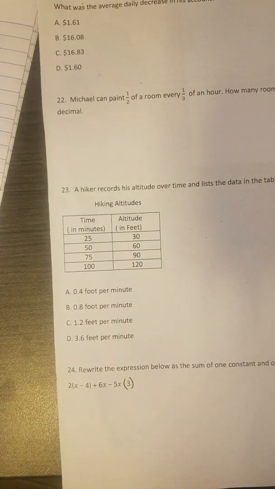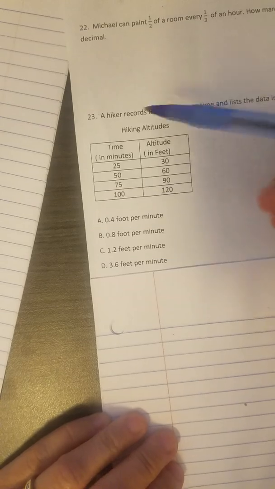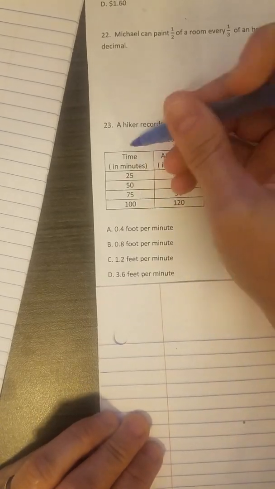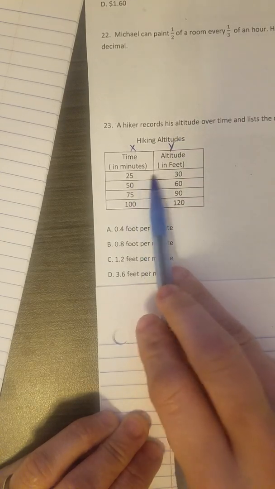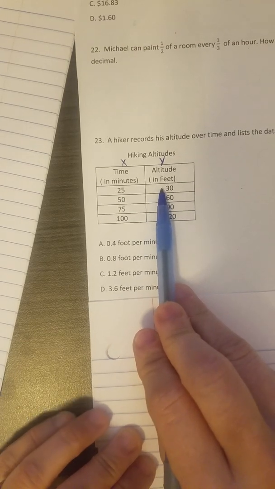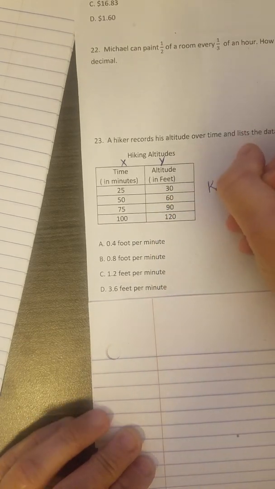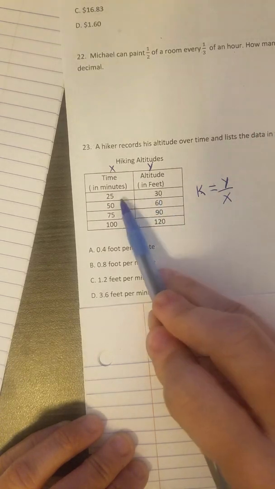Okay, let's do number 23. Now, number 23, remember the trick I told you? You already had a problem like that in the other problems. Anytime that you see a chart, this is X and this is Y. And for you to see what is the relationship between X and Y, that's called a constant. And for a constant, there is a formula: K, which stands for constant, equals Y over X. This divided by this. So let's look at this.